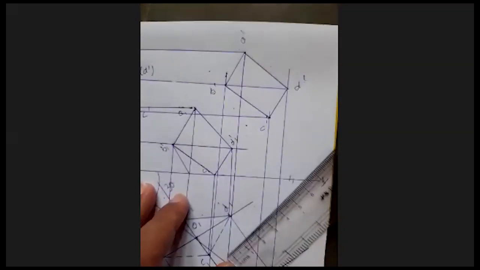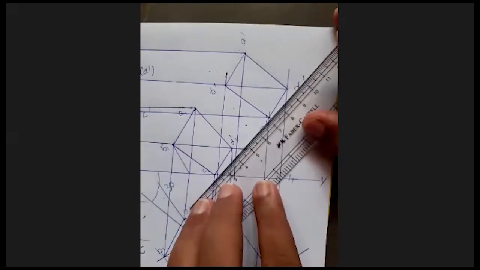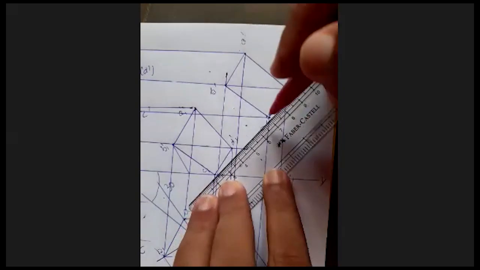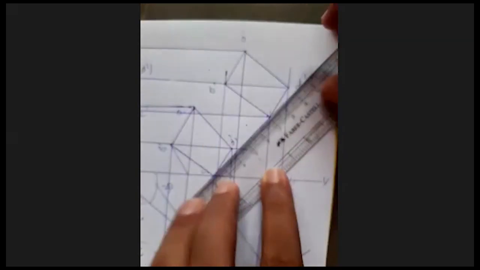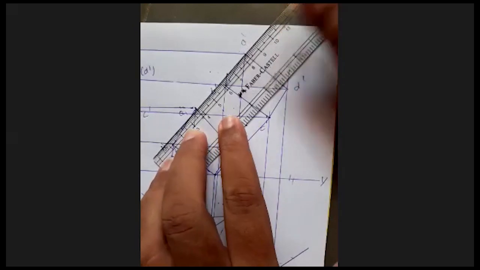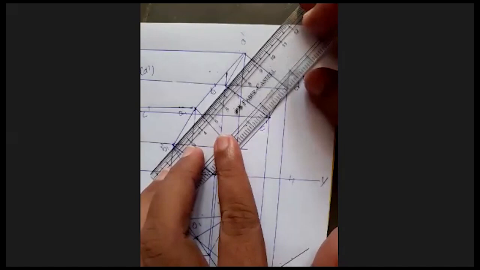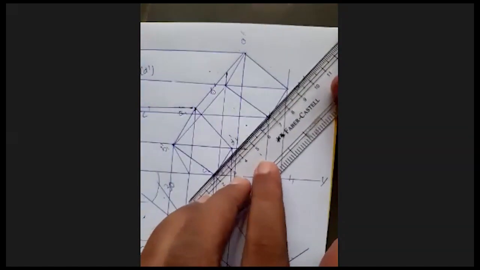Okay. Then join CC1. It is CC1, then AA1, then I have BB1, then I have DD1.